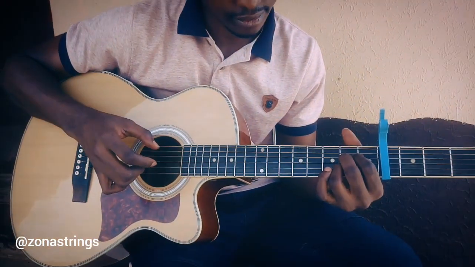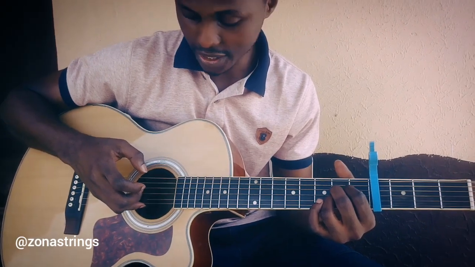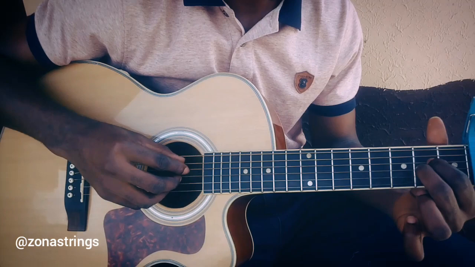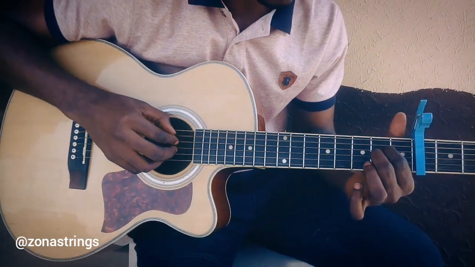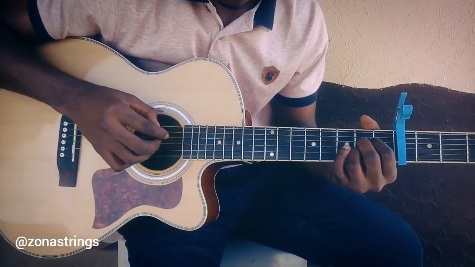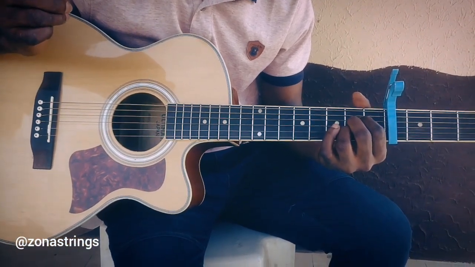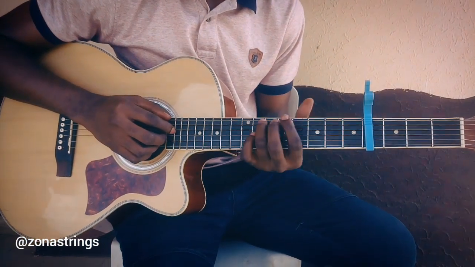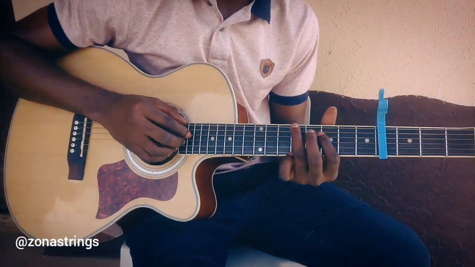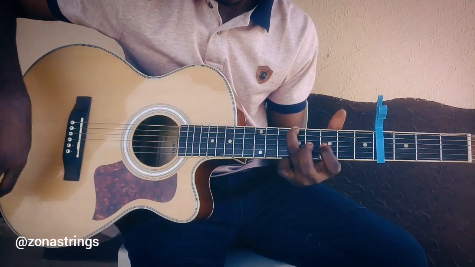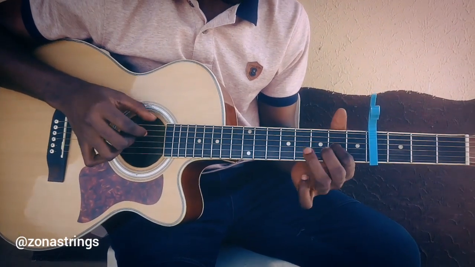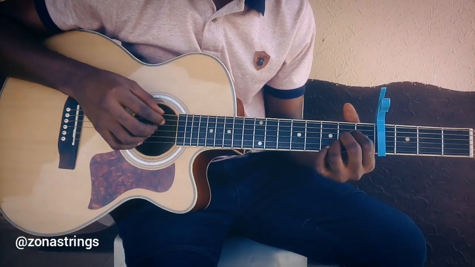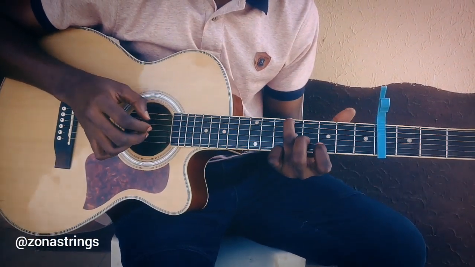Hammer on. Last string, or the first string. So, this is basically what we're doing. And that's basically the song. Now let me connect it from the top so that you get it. Okay. Take it again.